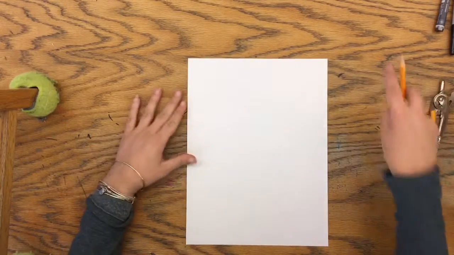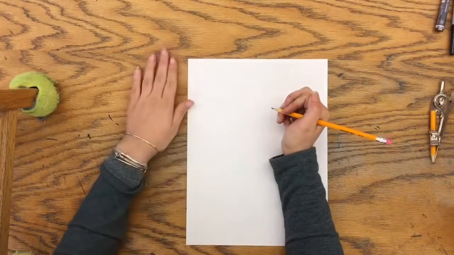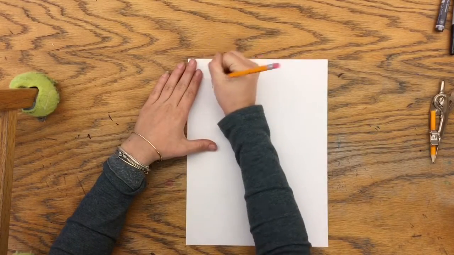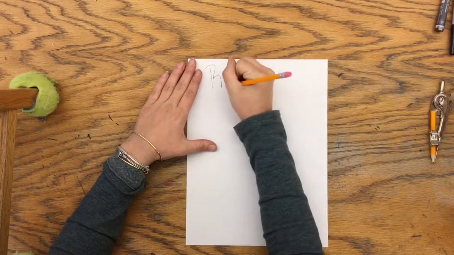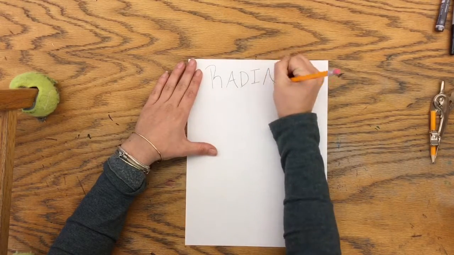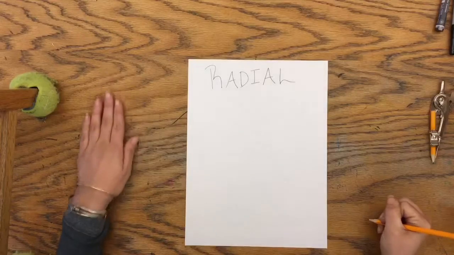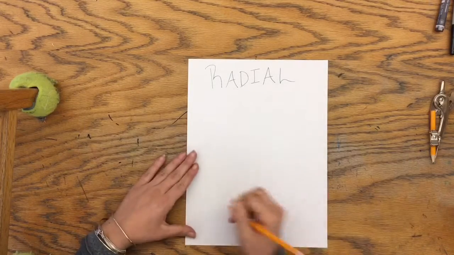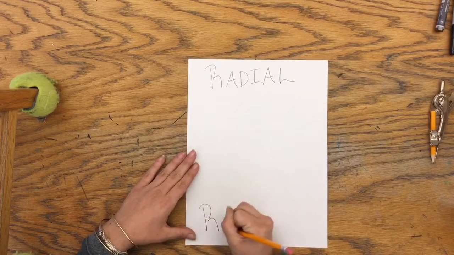Hi boys and girls, today we're going to continue to talk about symmetry. Now we know symmetry means it's the same on both sides. Something that is symmetric is the same on both sides, but we're not talking about regular symmetry. Today we're talking about radial symmetry.